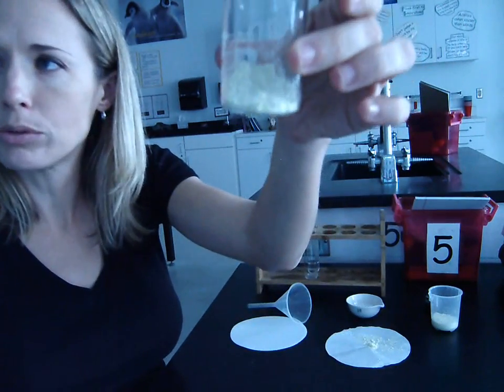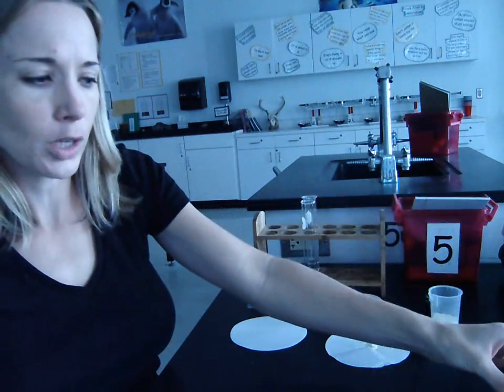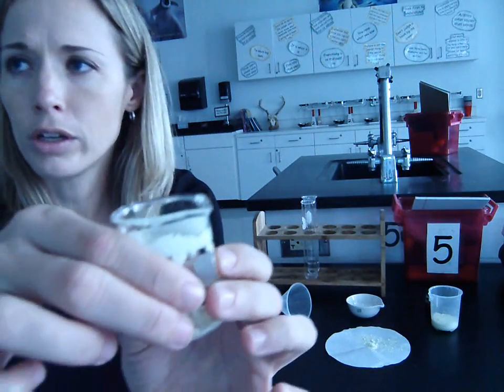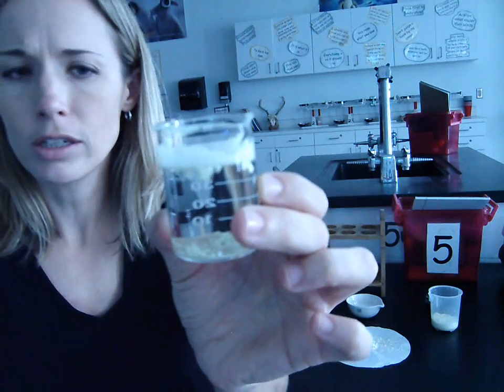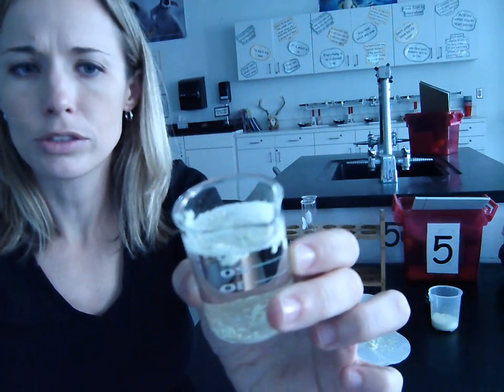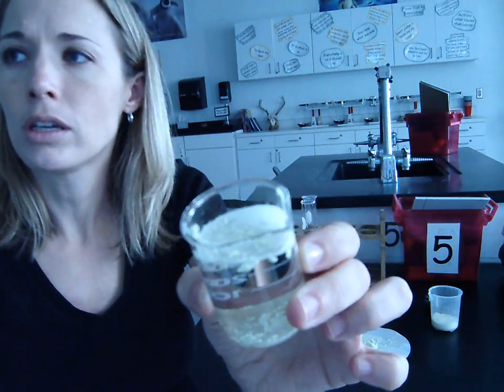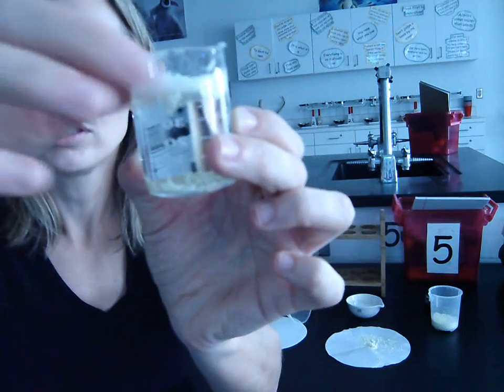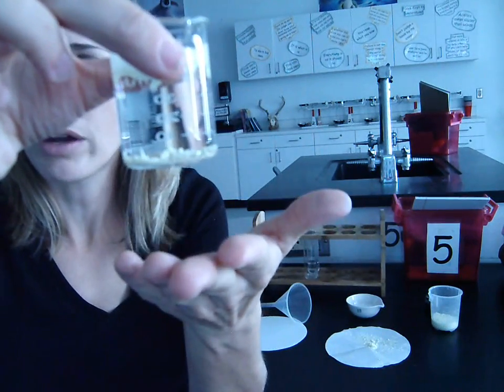So what I did was this. I took a little bit of our sample of our insoluble solids, our mixture, and I put it into water. What you should be able to see here is that, on top, I'm going to tilt it a little bit, trying not to spill it, the sulfur is floating on the top, and the sand has sunk to the bottom.